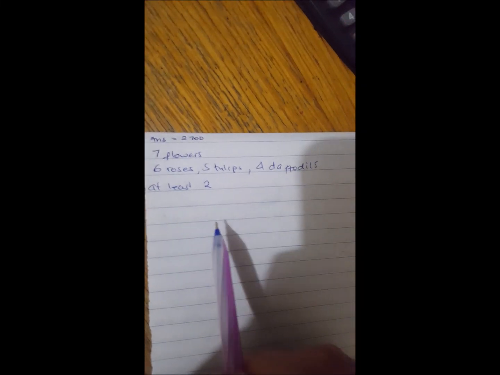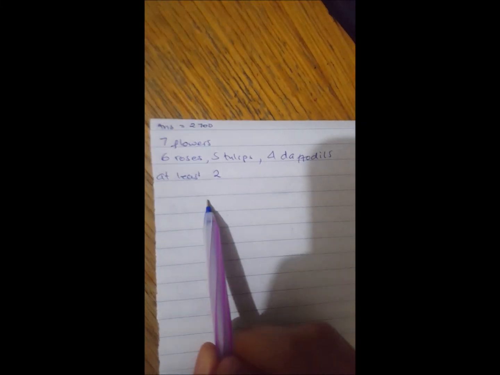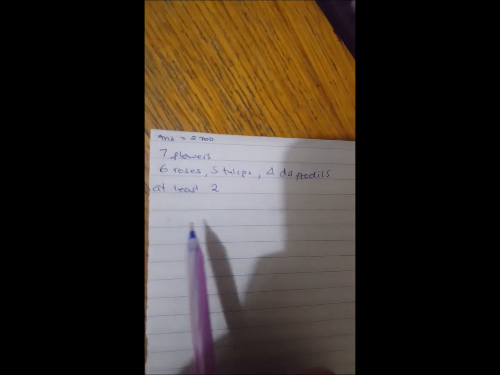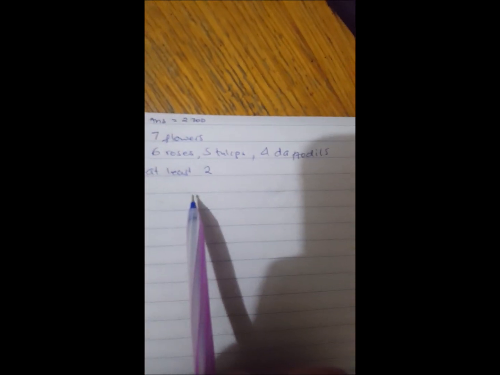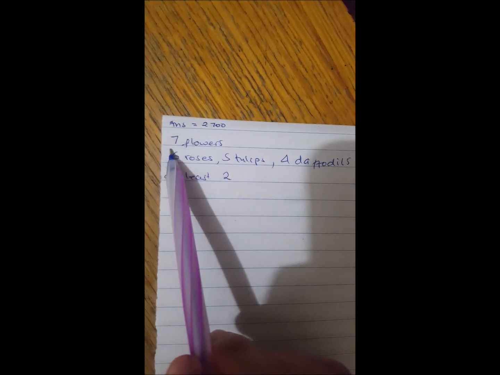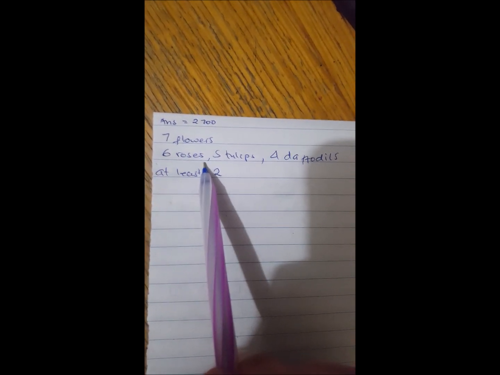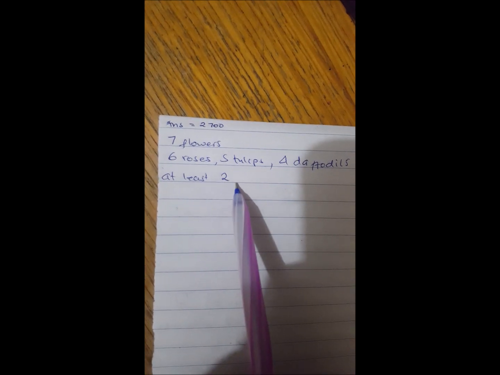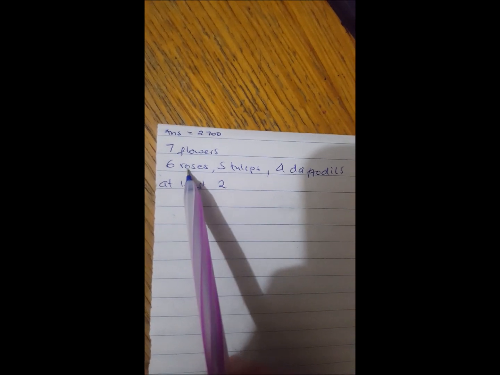Now what the confusion usually is whether you're going to add or multiply, and you'll see that in this case. Suppose you go to a flower shop, and you want to select 7 flowers, but that flower shop only has 6 roses, 5 tulips and 4 daffodils, and you're going to pick at least 2 of roses, 2 of tulips and 2 of daffodils.